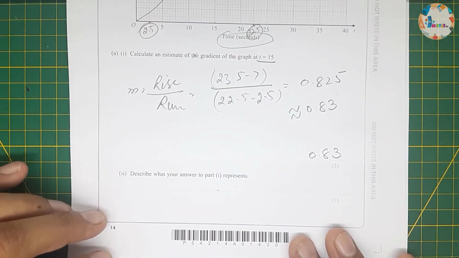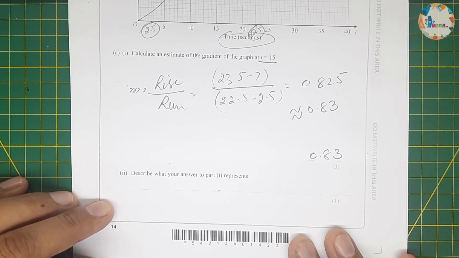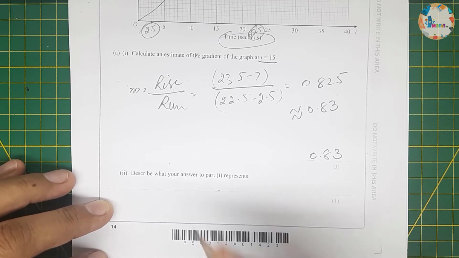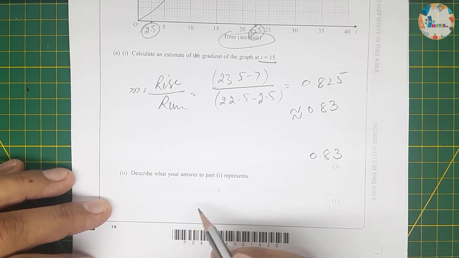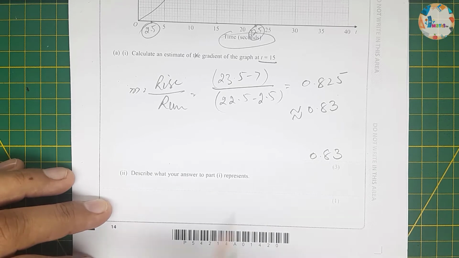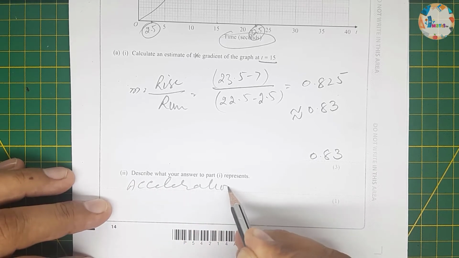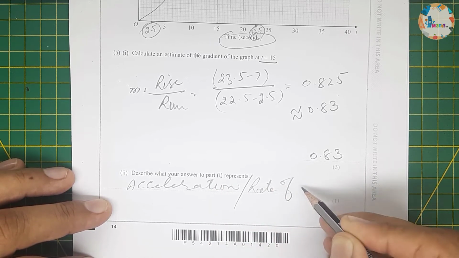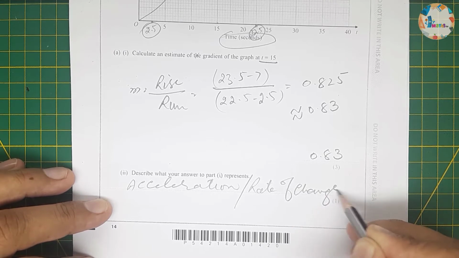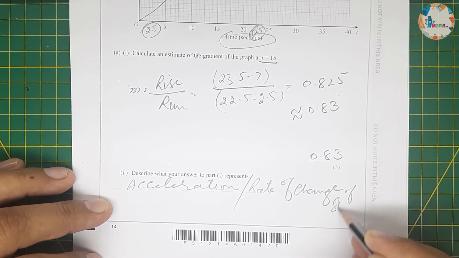Now, describe what your answer to part 1 represents. So this is basically acceleration, or rate of change of speed. We can write here acceleration, or we can write rate of change of speed. So we can give this answer.